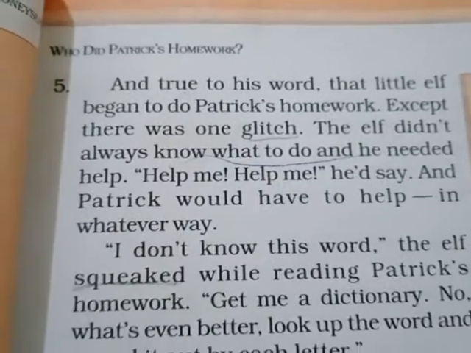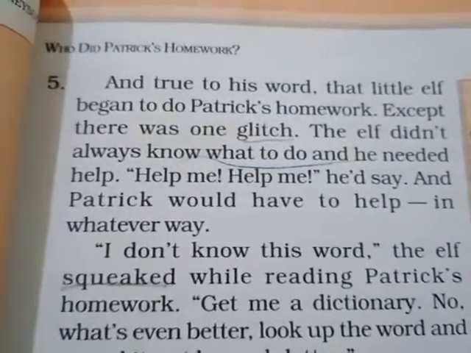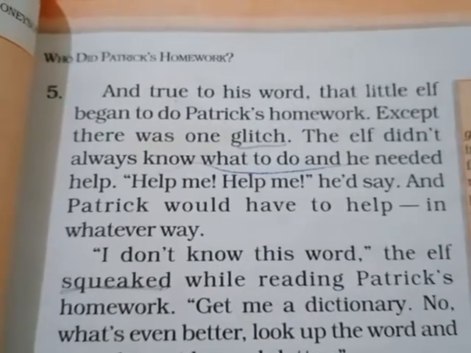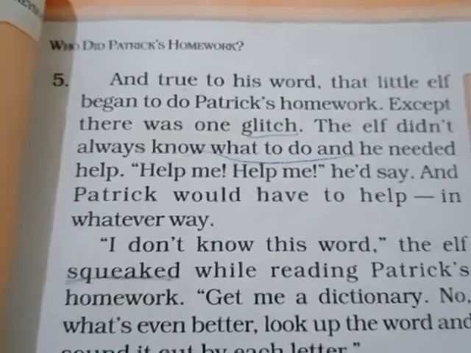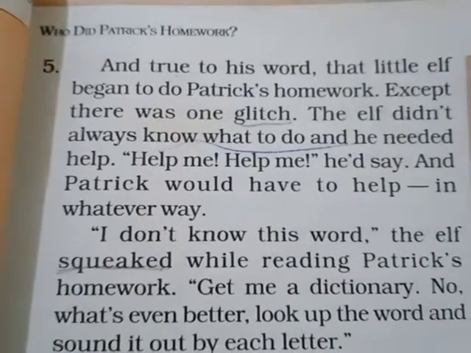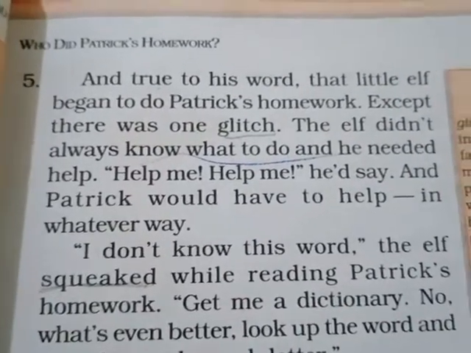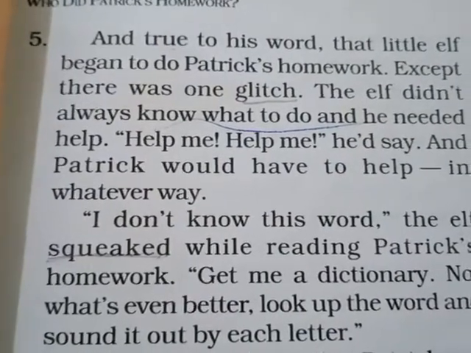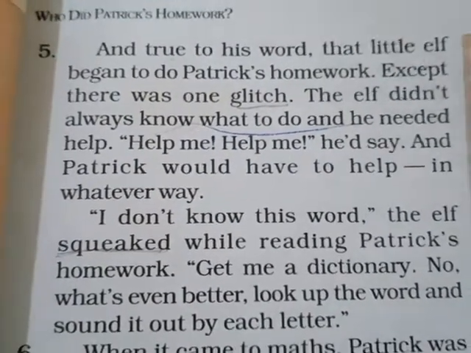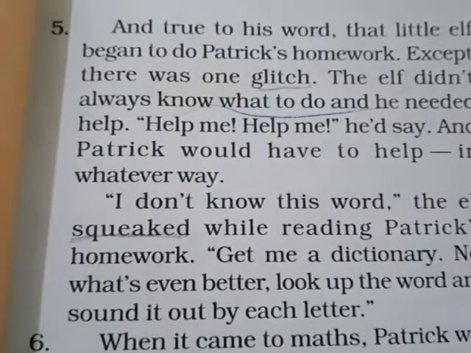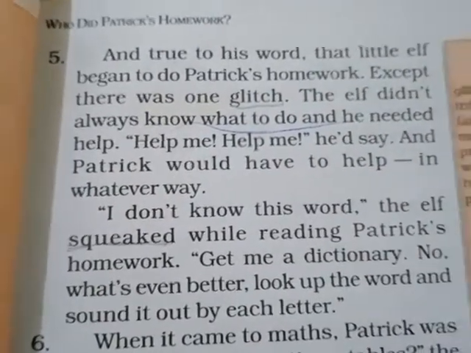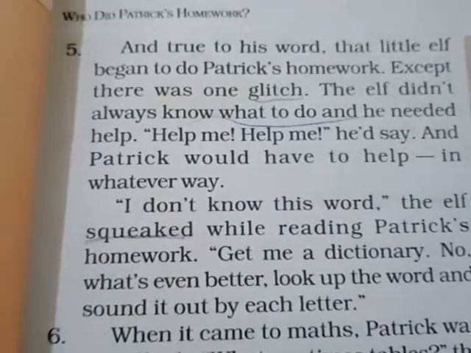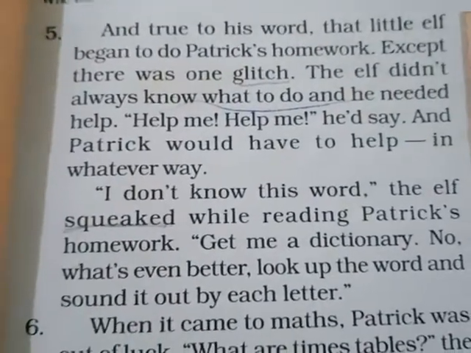So now here was one problem. The elf was all set to do Patrick's homework, but the problem was he did not know everything. Whenever he was getting confused with some of the things, he kept asking Patrick, help me. He said, I want your help, I don't know this and I don't know that, right? I don't know this word.